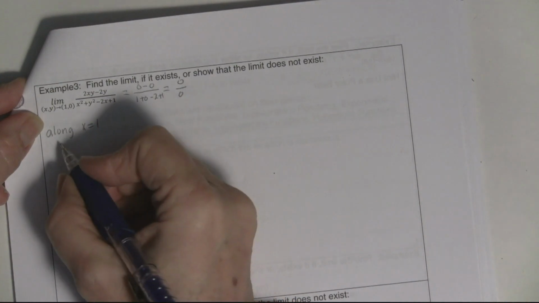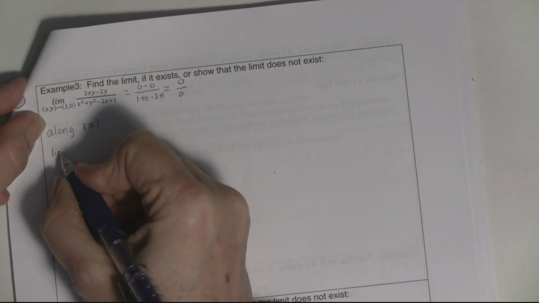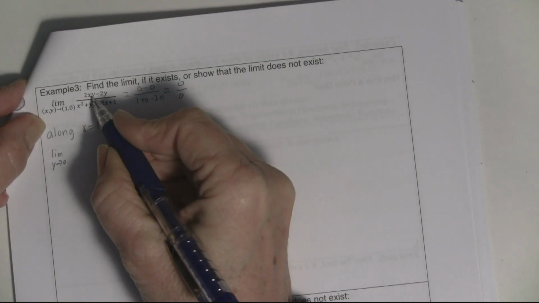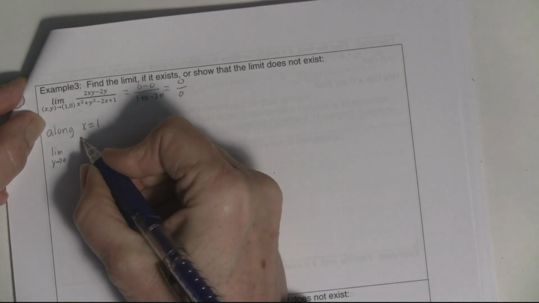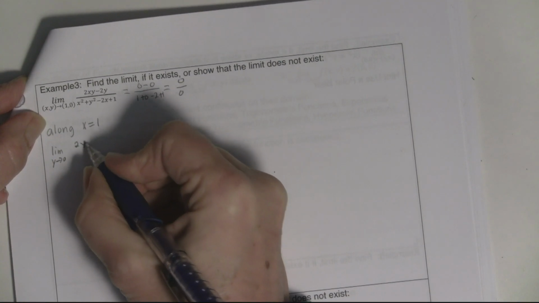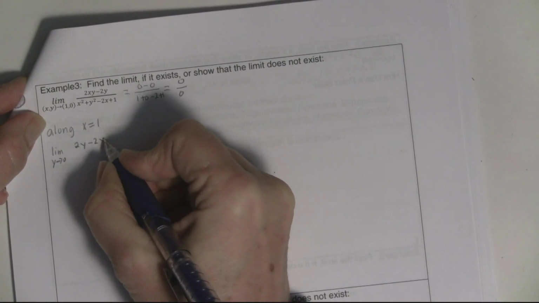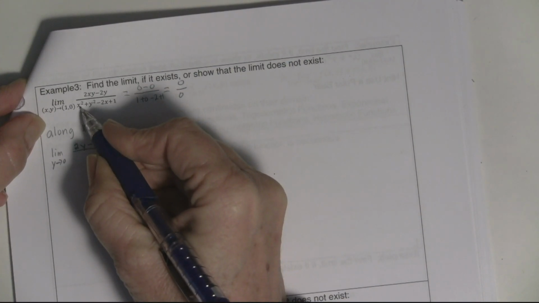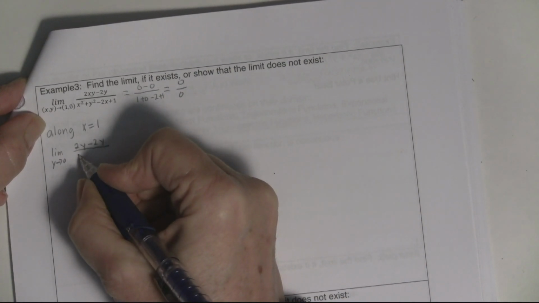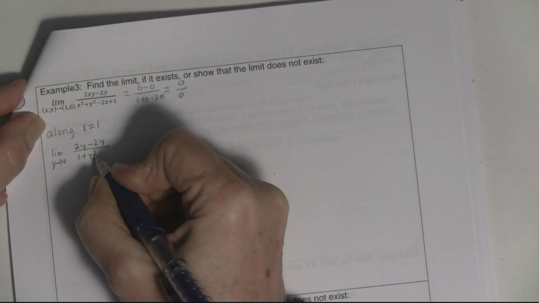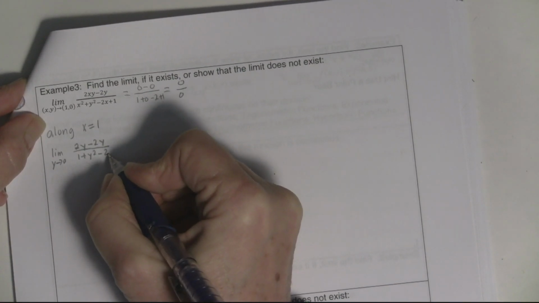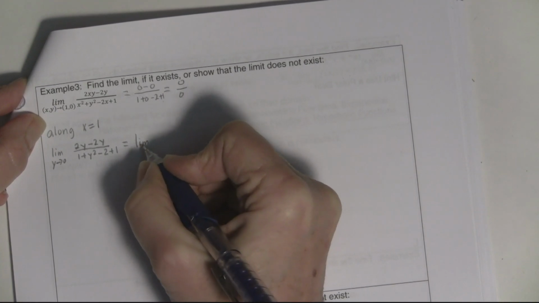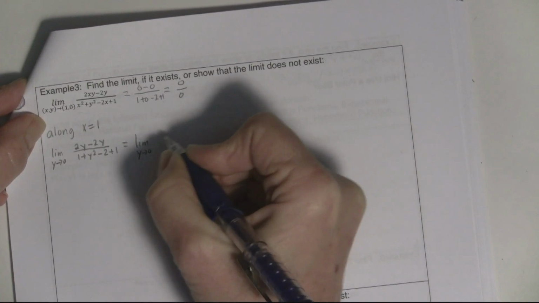So this is the limit as y goes to 0, of 2y minus 2y divided by, and then x's are 1s, so 1 plus y squared minus 2 plus 1.